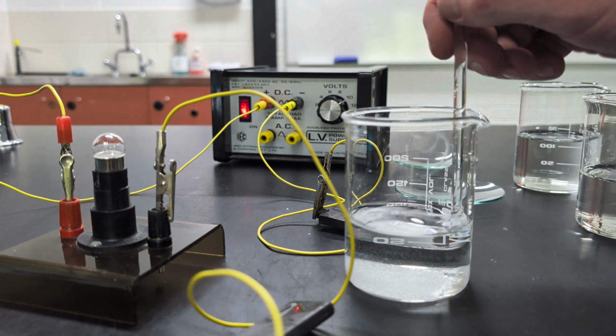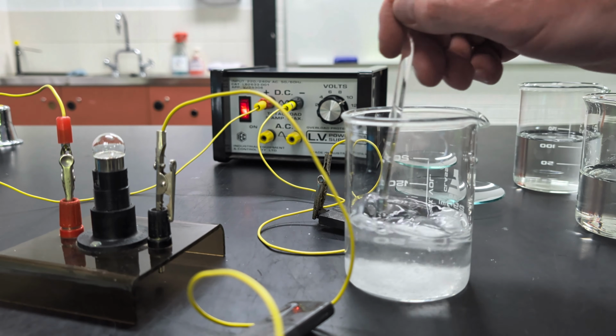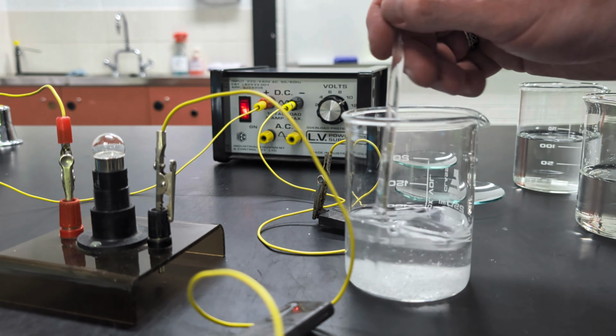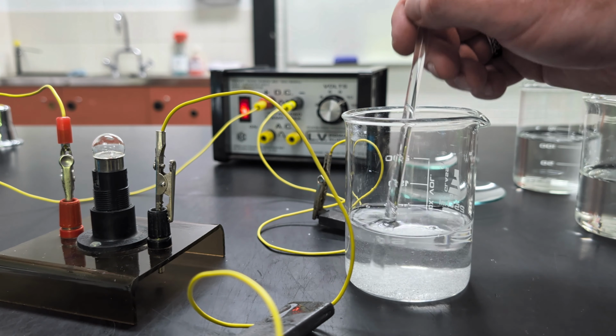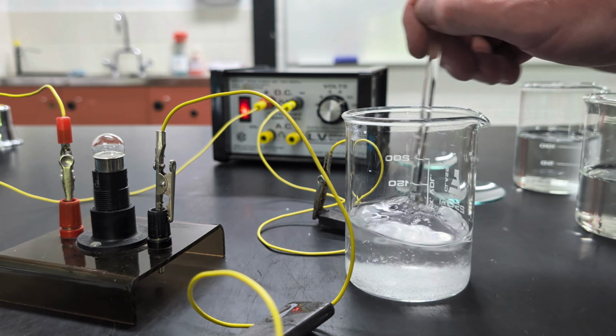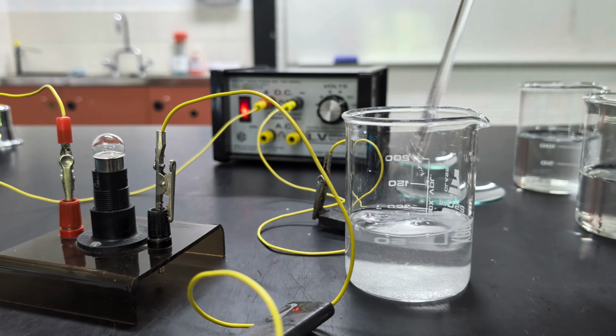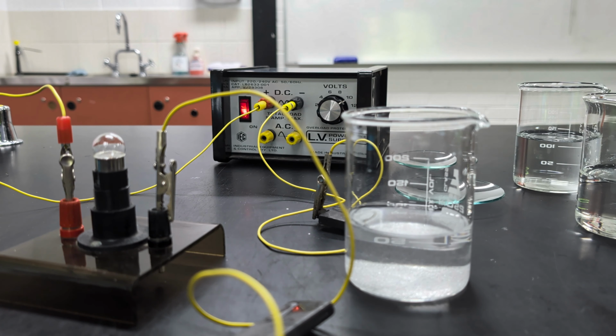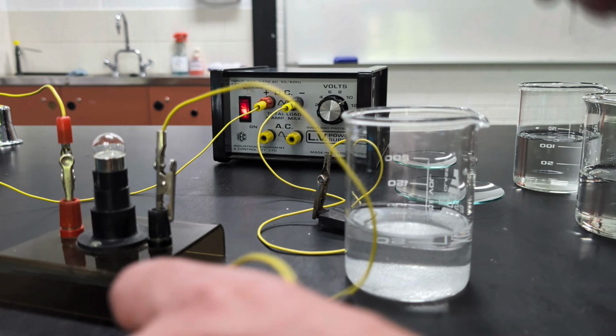So back to our salty water now. I'll give it a bit of a stir. Some of the crystals will have dissolved already. You can see we've still got some on the bottom. They haven't all dissolved, but that's fine. If we stirred it for long enough, gave it a good enough mix up, they would. But this will do for now.